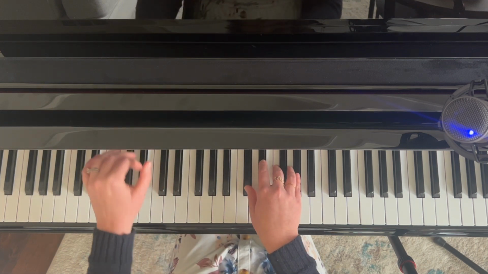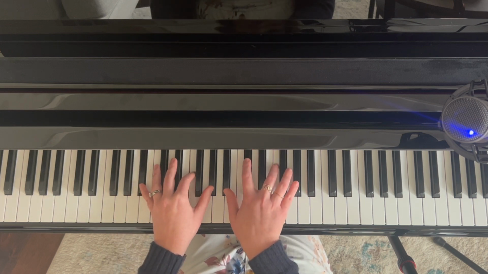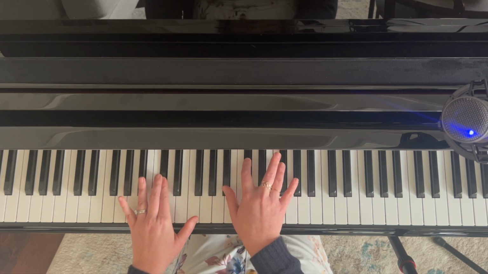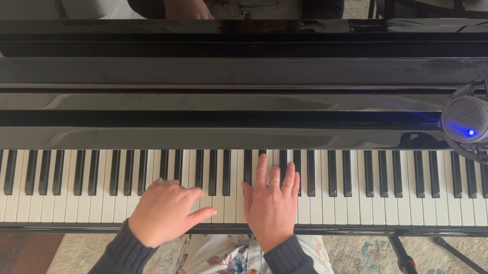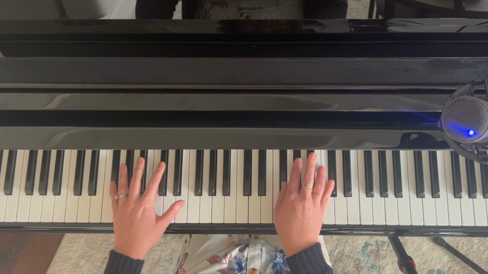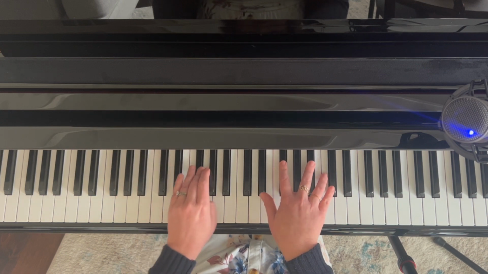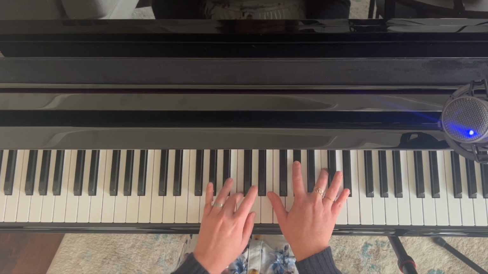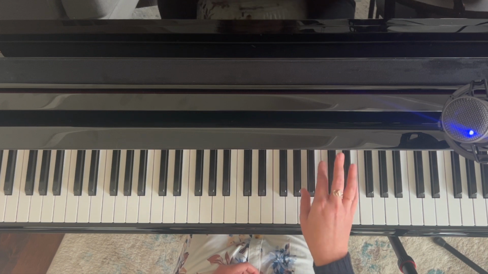So all we're going to do is just chording on the beat. 1, 2, 3, 4, 1, 2, 3, 4, and so on. And if you notice, I continued that chord and gradually pulled my way higher by finding the closest inversion.